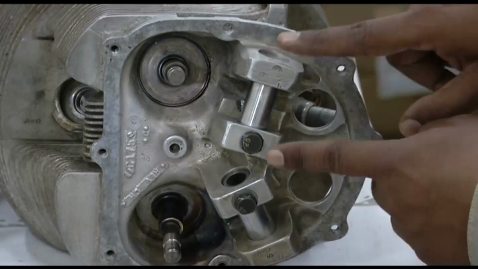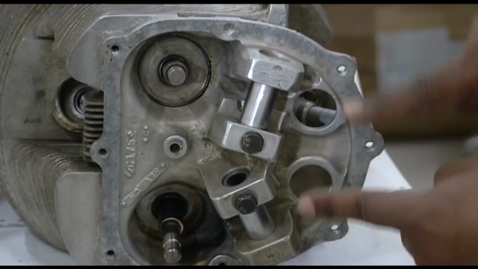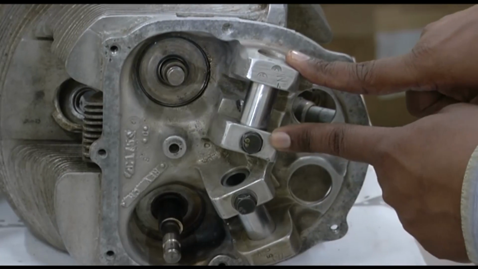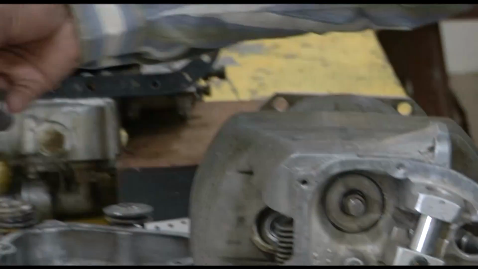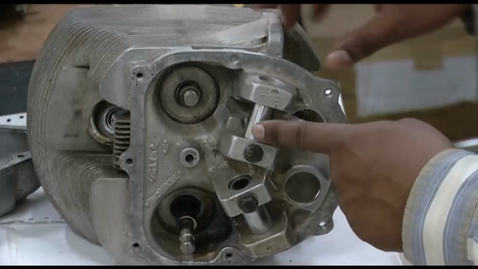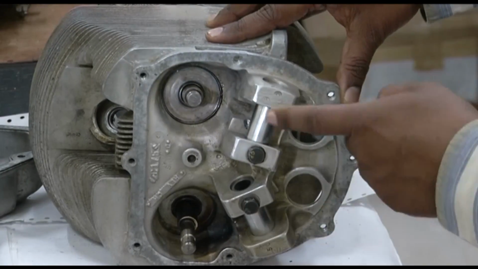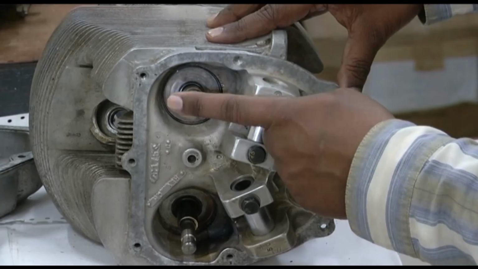Now you can see these supports here. They are your rocker arm supports. We have seen in the class what a rocker arm is. Here you can see this is your rocker arm. This fits in this area, and these are your rocker arm support pins. The rocker arm is mounted here, which touches the valve here.